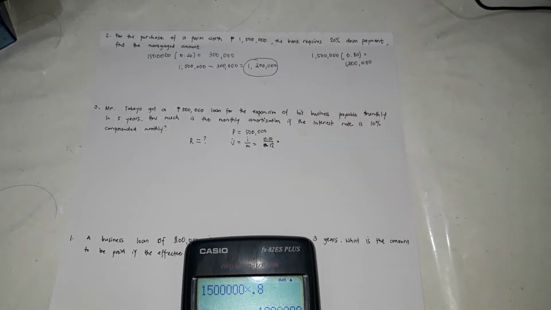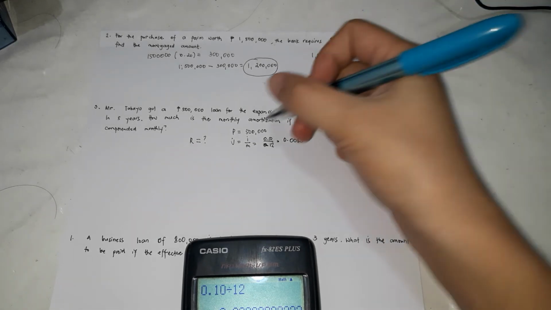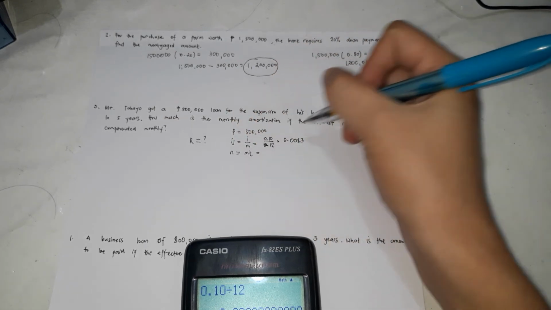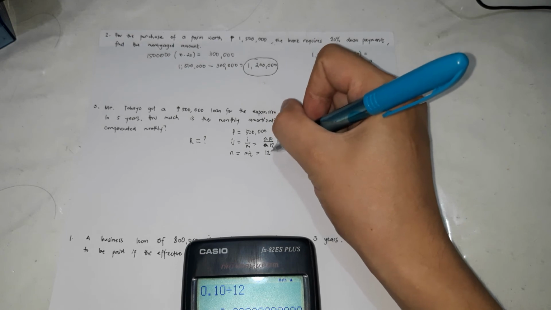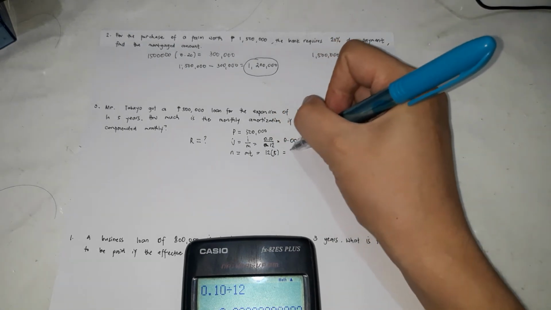So 0.10 divided by 12 is 0.0083. Next we look for n, which is equal to mt. m is 12 and the number of years is 5, so n is 60.